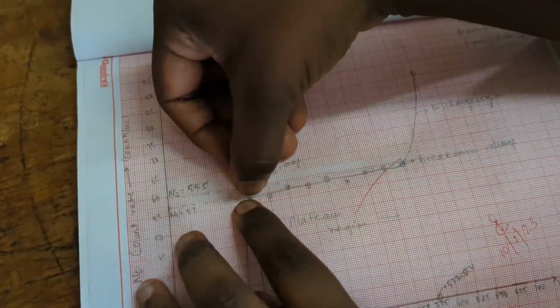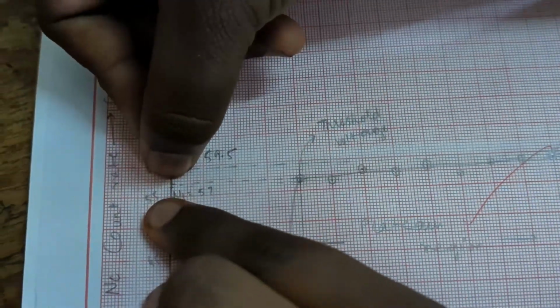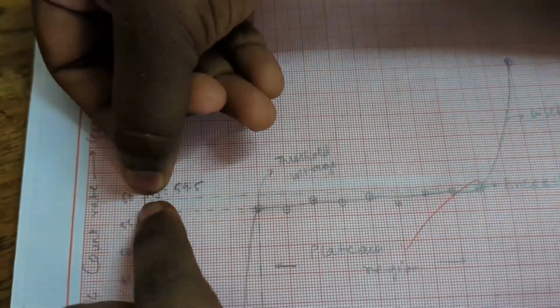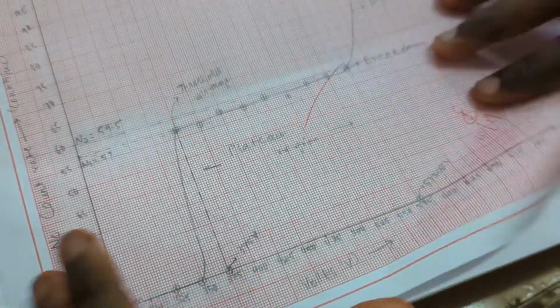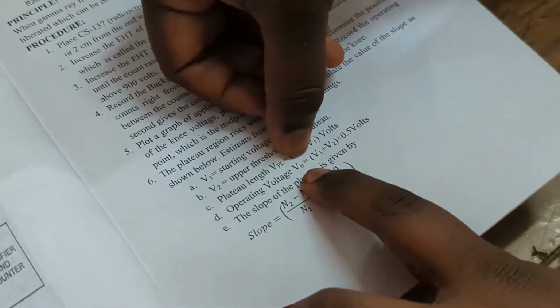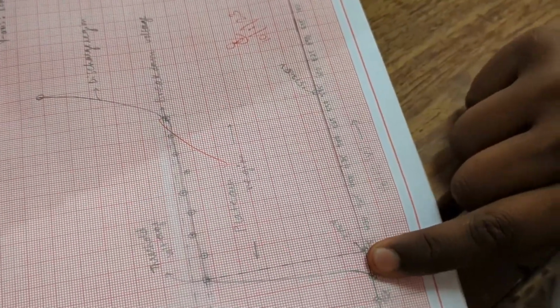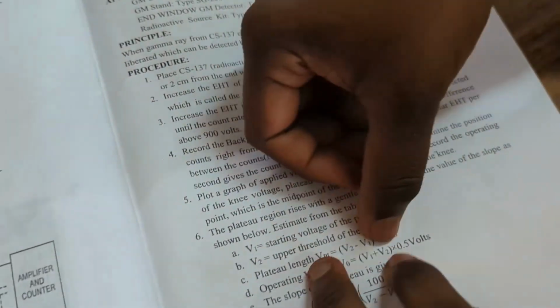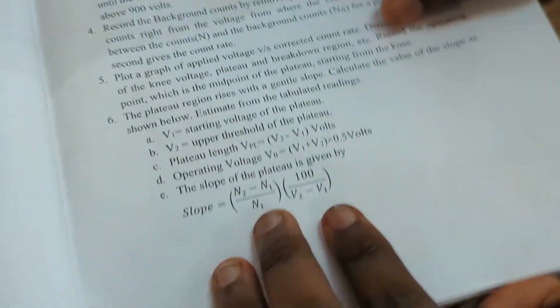Now, with the starting voltage, if you extrapolate it to the y-axis, it will cut the axis at N1. Okay, you take this as N1. And from the threshold voltage, if you extrapolate the graph to the y-axis, it will give you N2. Okay, so N1, N2, V1 and V2, you have to know now. So now we'll be using this formula. Operating voltage V0 is nothing but V1 plus V2, that is starting voltage plus threshold voltage, divided by 2 or into 0.5. So the average value of these will be giving you the operating voltage.